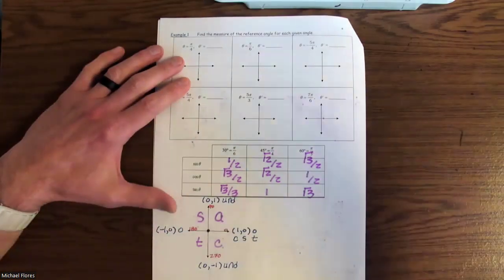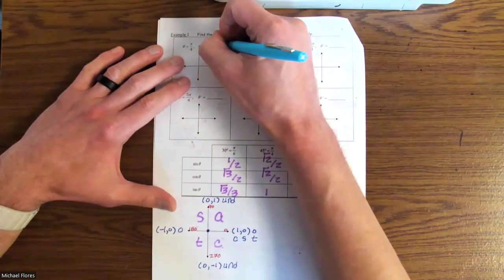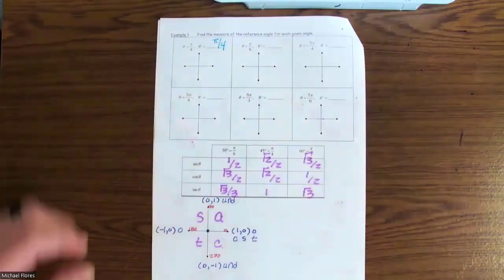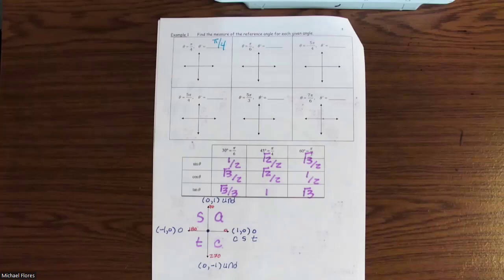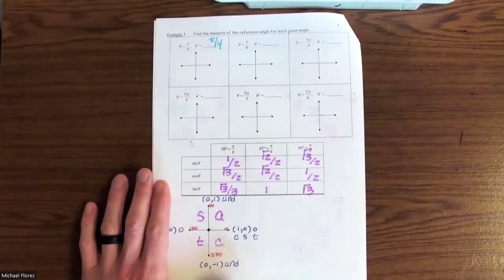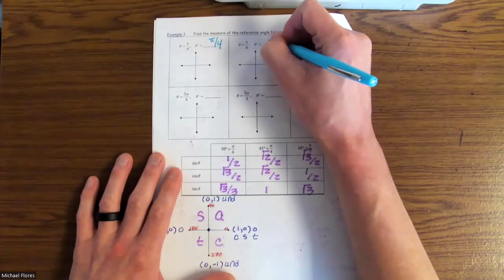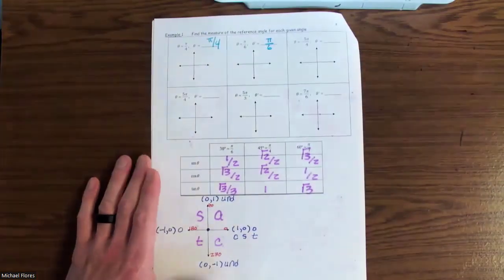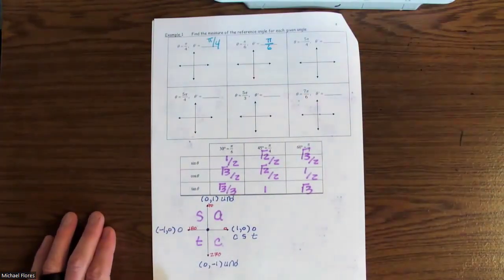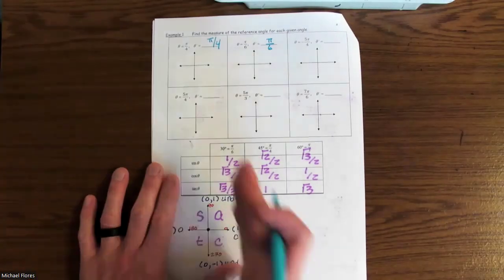If they say pi over 4, for example, then the reference angle is pi over 4. If we had to find cosine of pi over 4, we would know, okay, we're going to use the pi over 4 column. Here, pi over 6, the reference angle for pi over 6 is pi over 6. If they were to ask you find sine of pi over 6, you would use the pi over 6 column.